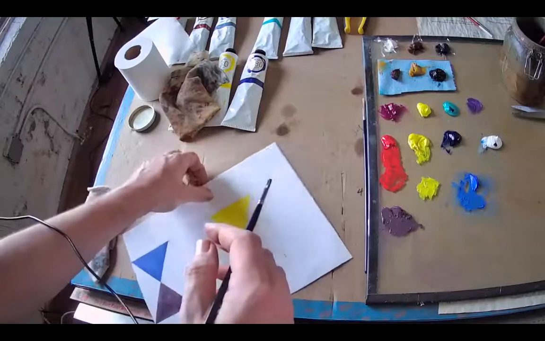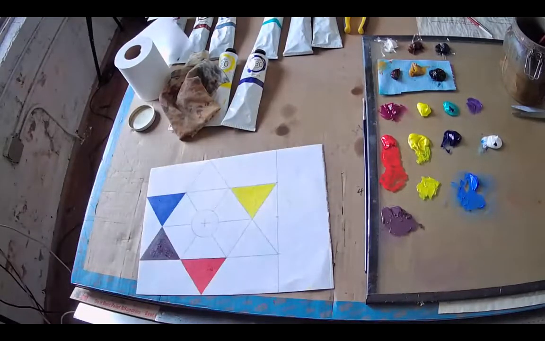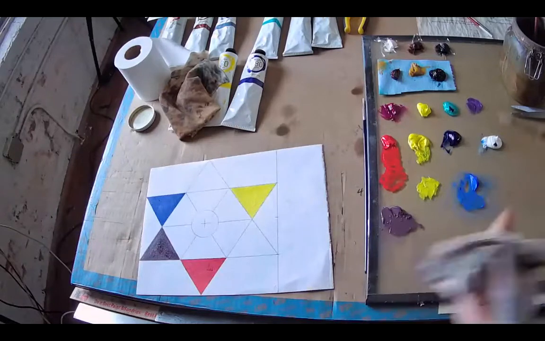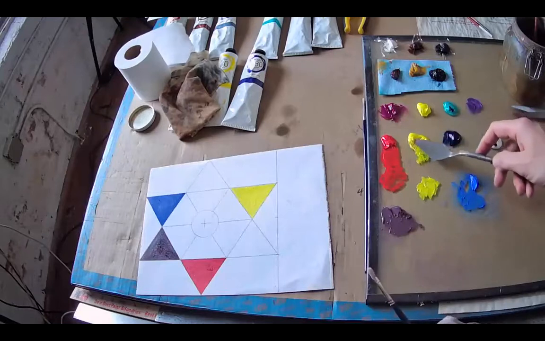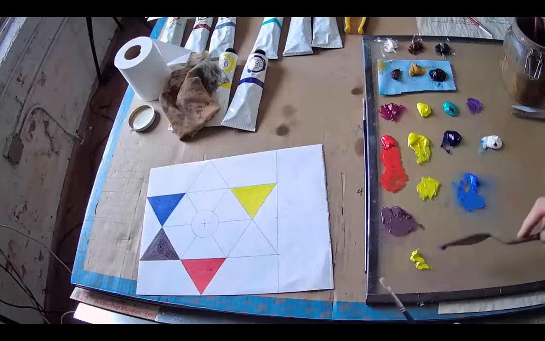Okay. So we have our violet. And now we'll see what we get when we mix our green. So we'll take our primary yellow and our blue.